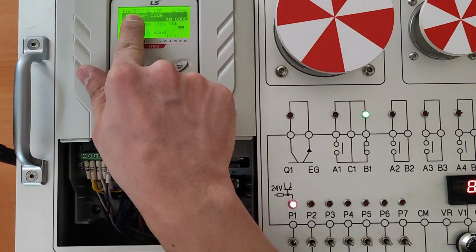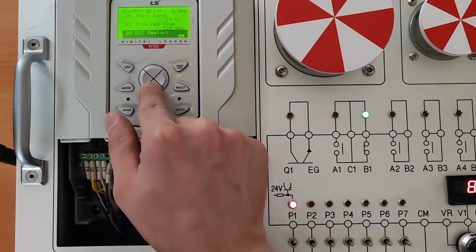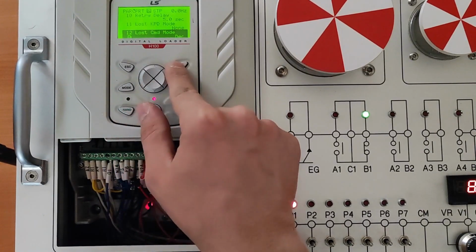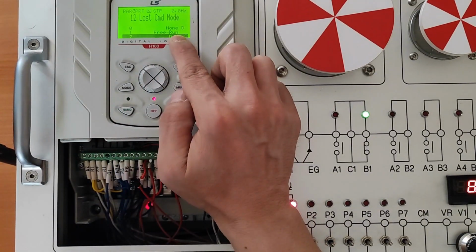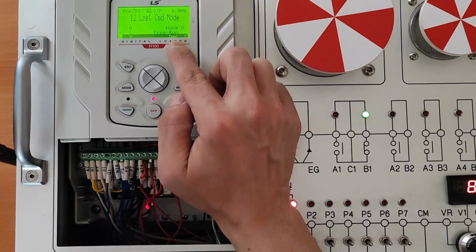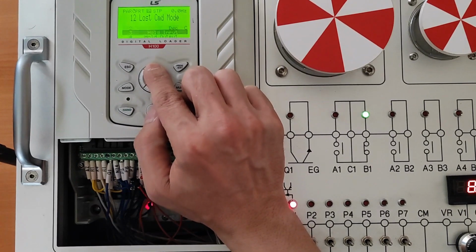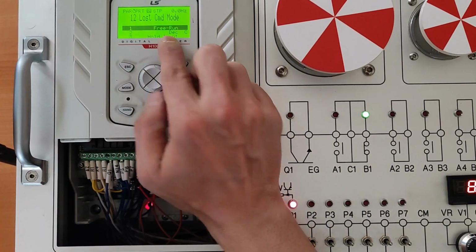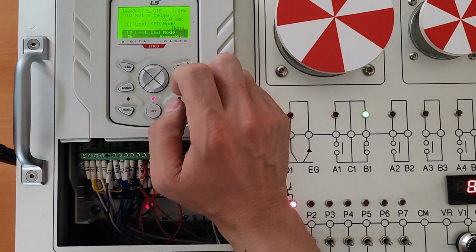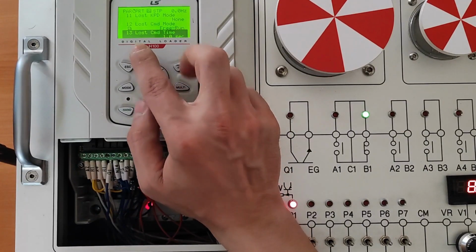The protection parameter group is located in parameter PRT 12. We need to carefully define and specify exactly what action the inverter should take if a lost command error occurs. I have set it to the free run stop option, meaning I will let the output free run to a stop. I set this in PRT 13.